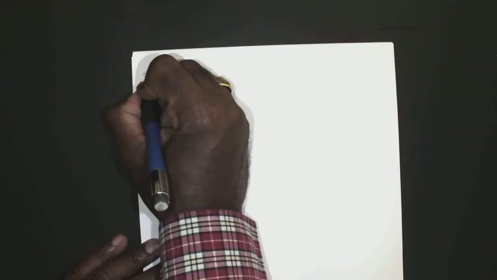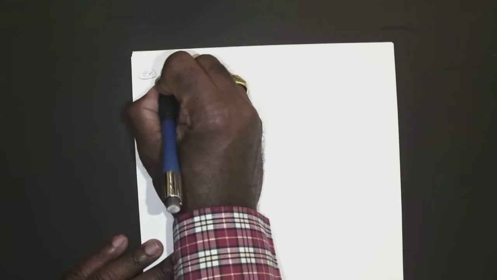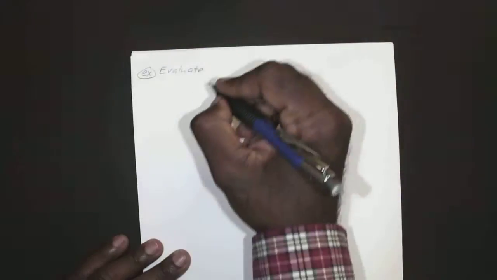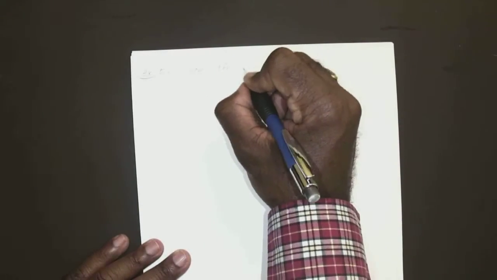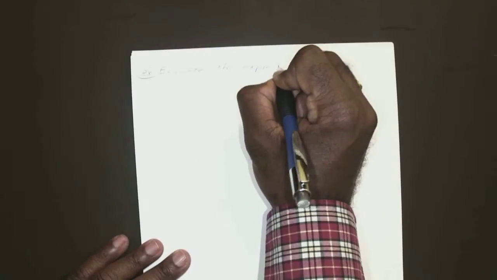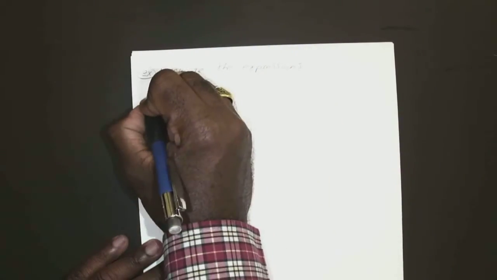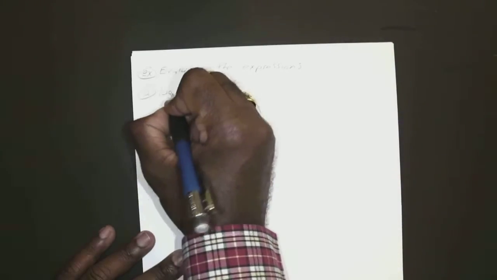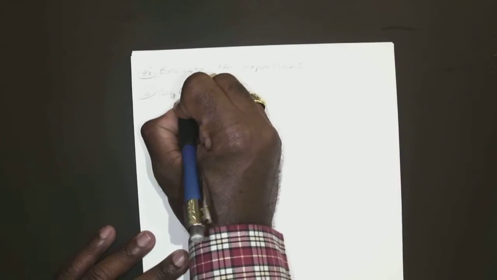Okay, so let's say if we wanted to evaluate the expressions. Okay, so let's say for A, log base 8 of 64.